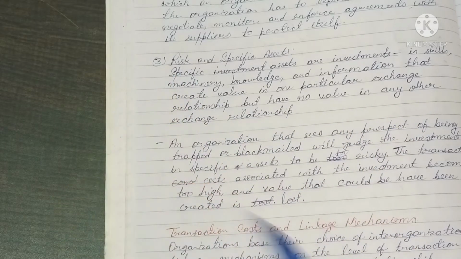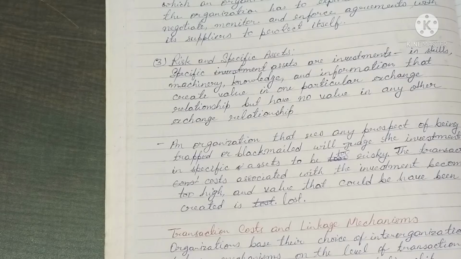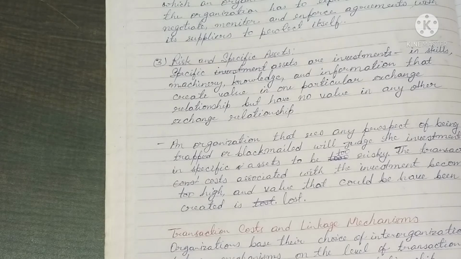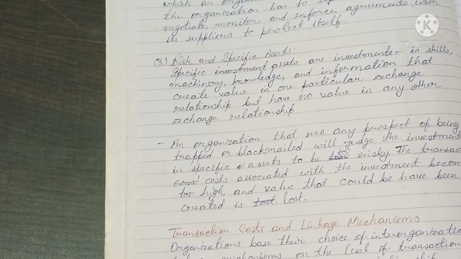So what are specific assets? They are investments in a particular type of skills, machinery, knowledge and information. Those knowledge, skills, machinery and information can be used only for a particular purpose, not for other purposes.